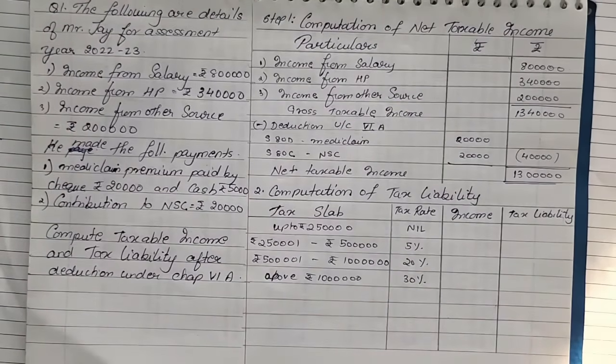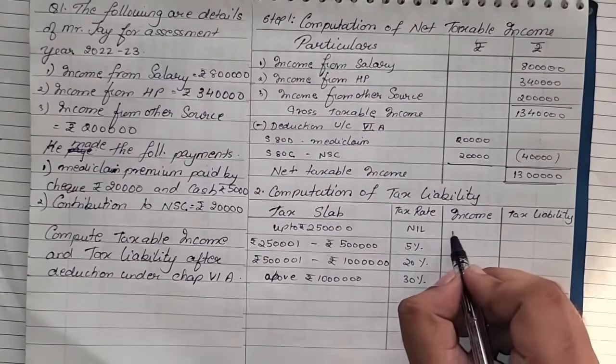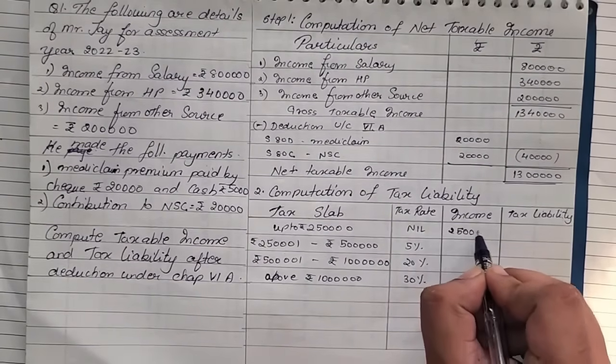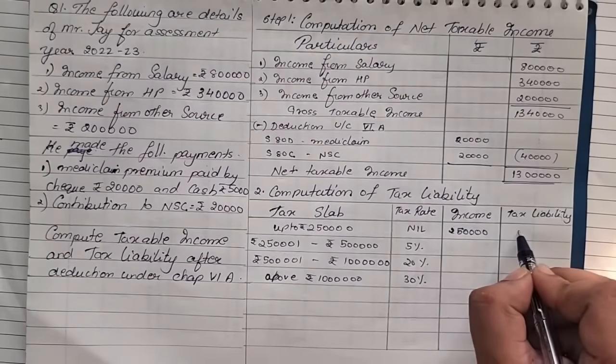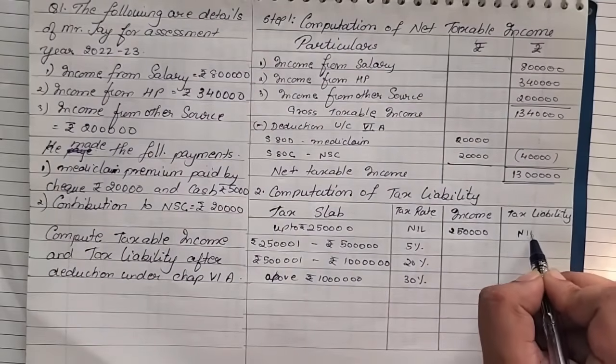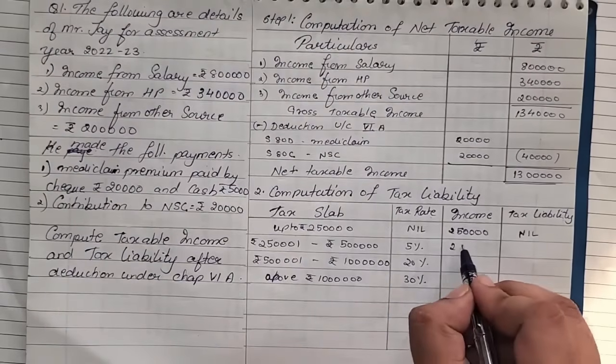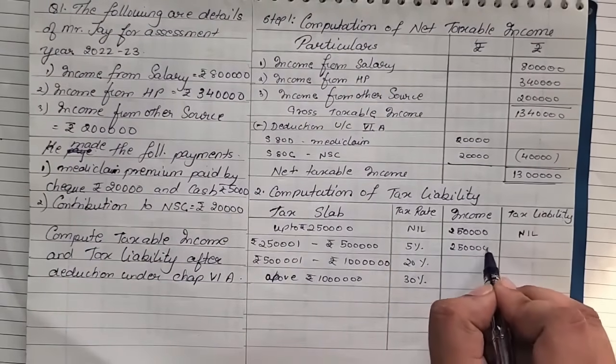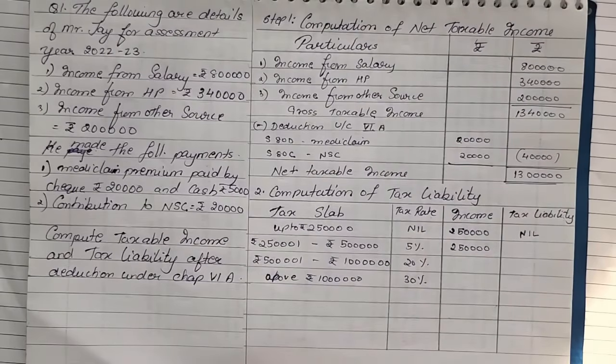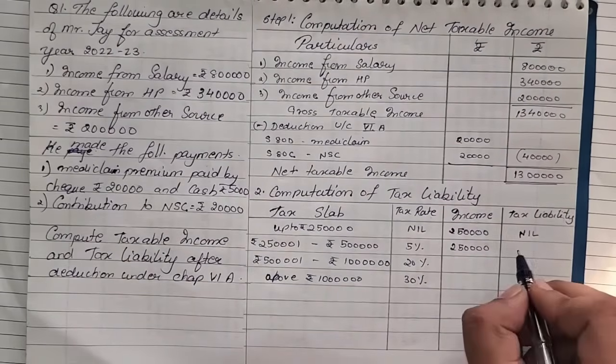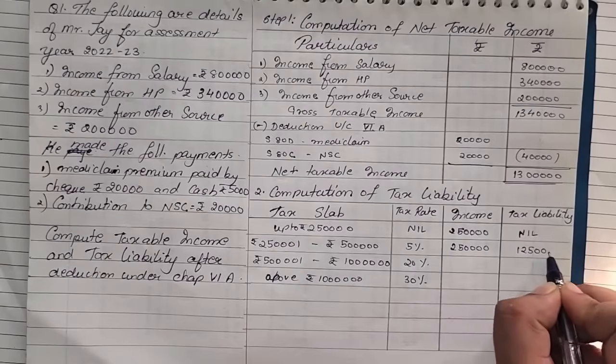Now 13 lakhs, what is the income? Now we have to break that up. Up to the first 2.5 lakhs the tax will be nil. On the next 2,50,000, you have to take 5%, that comes to 12,500 rupees.